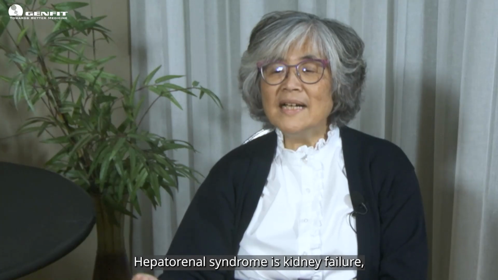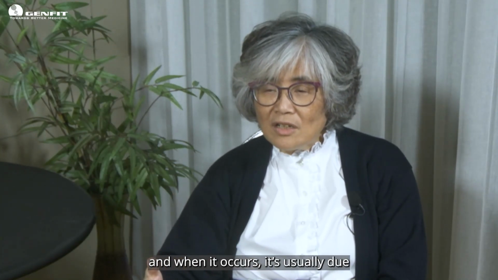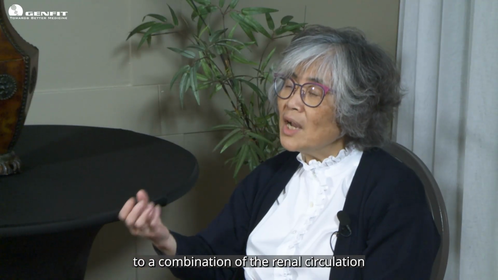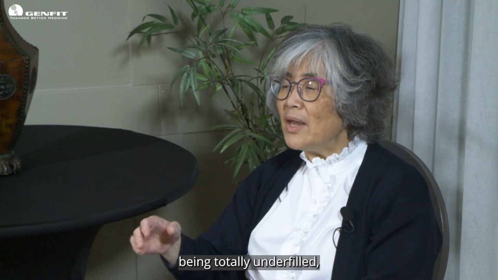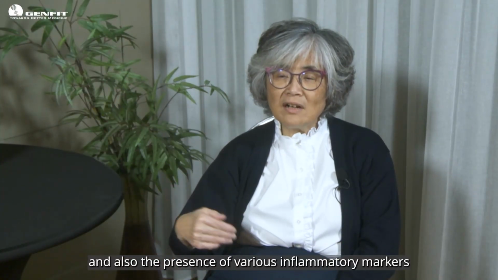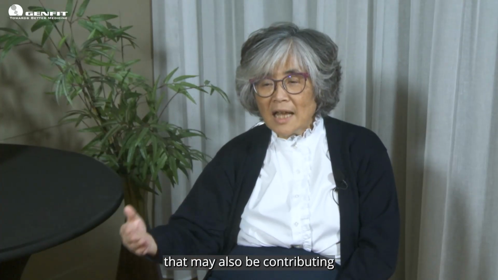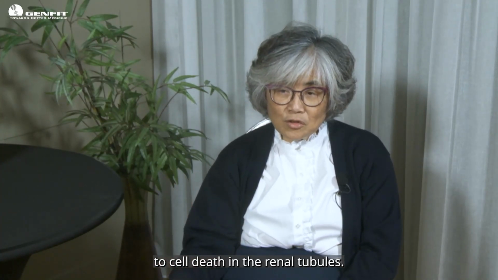Hepatorenal syndrome is kidney failure, and when it occurs, it's usually due to a combination of the renal circulation being totally underfilled and also the presence of various inflammatory markers that may also be contributing to cell death in the renal tubules.